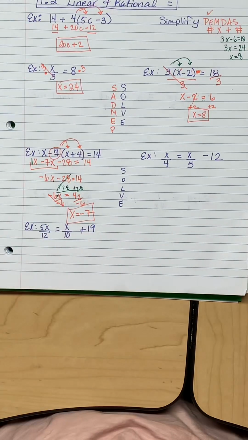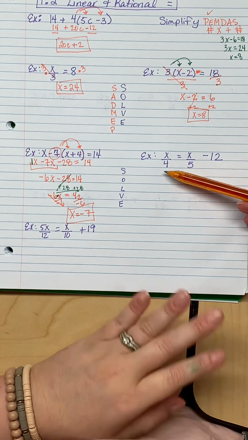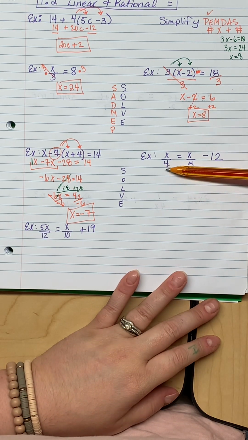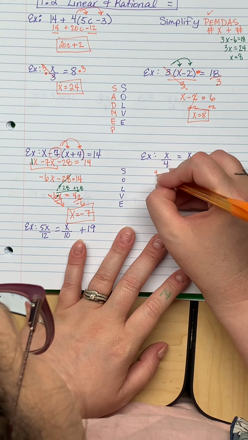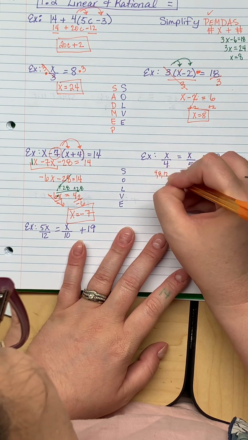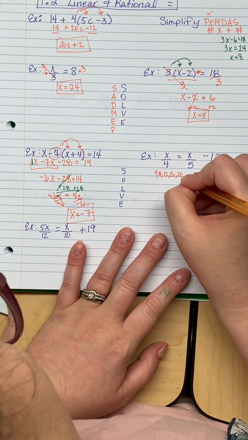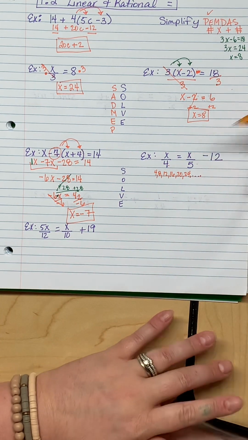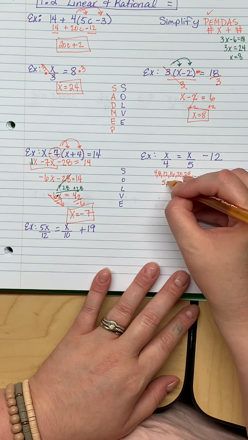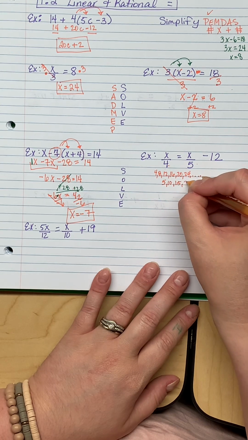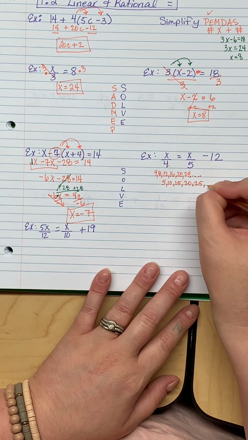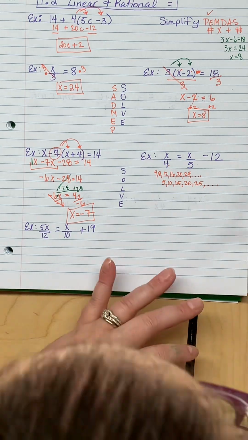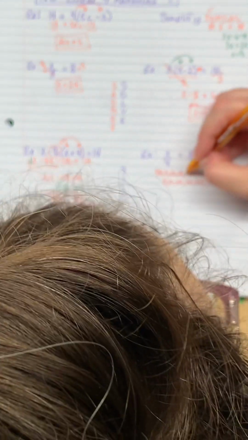Okay, so if I were to think of all the multiplication facts of 4, I'd get 4, 8, 12, 16, 20, 24, and so on. If I think of all the multiplication facts of 5, I get 5, 10, 15, 20, 25, and the lowest common number is 20.